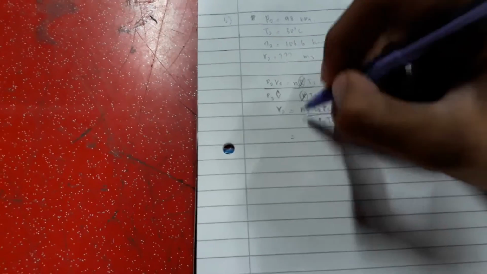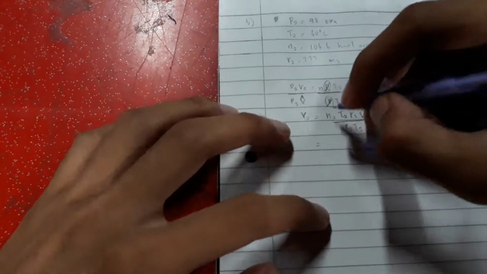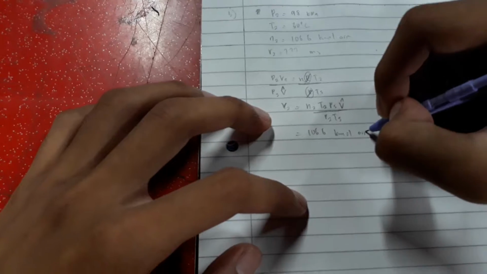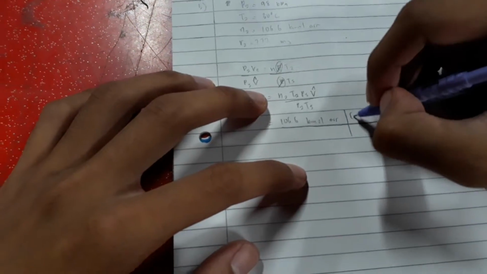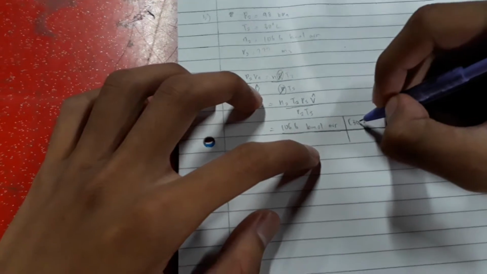So we put in our numbers. N2 is 106.6 kilomole air times the temperature of stream 2, which is 30 degrees Celsius.